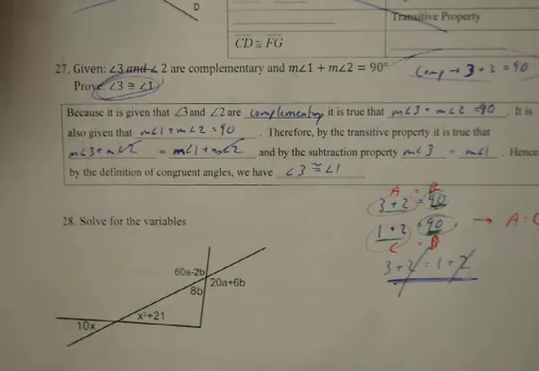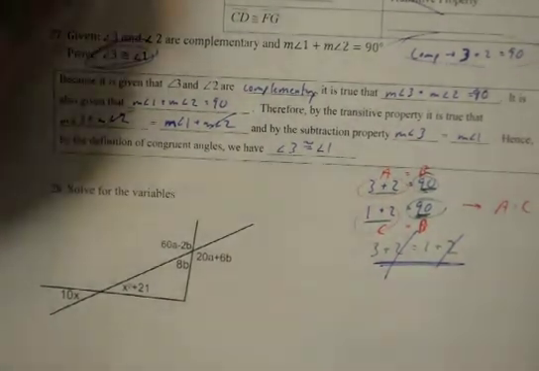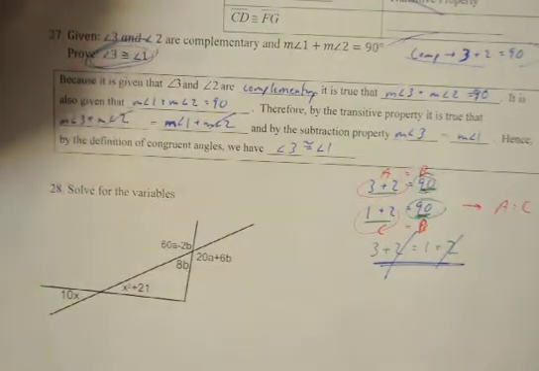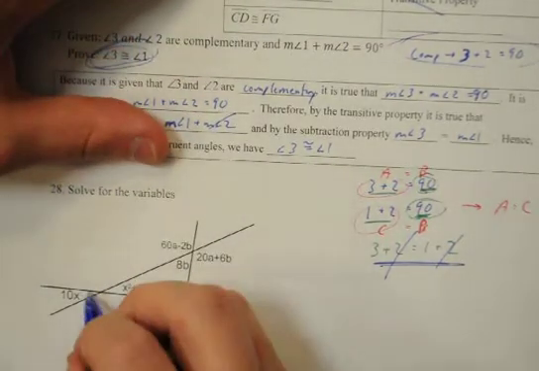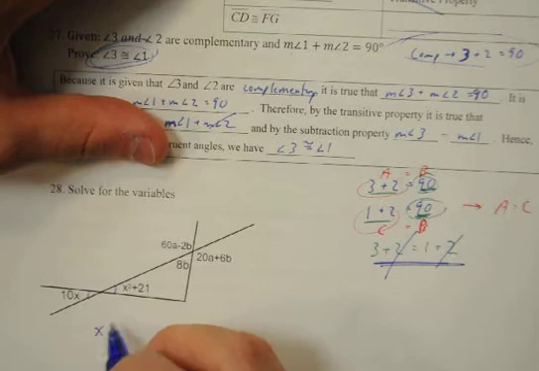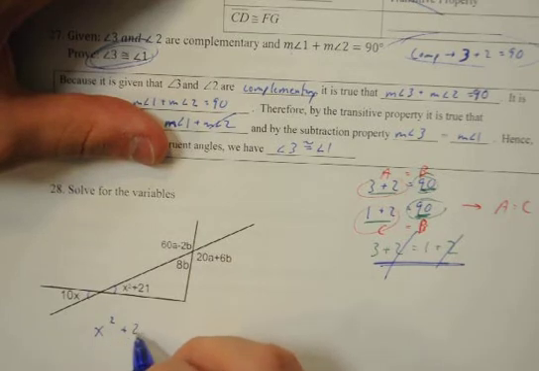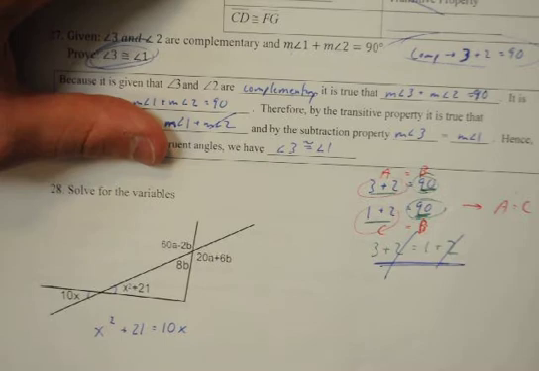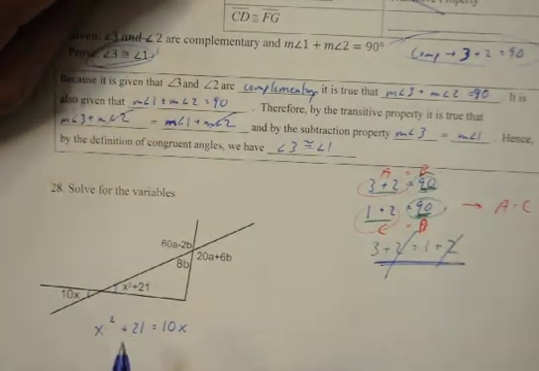Now, for this one, I'm not going to do the algebra, but I am going to set up the problem. The problem looks like this. We've got vertical angles here. This is a quadratic, and we're not going to put that math yet on the quiz, but it is coming soon.